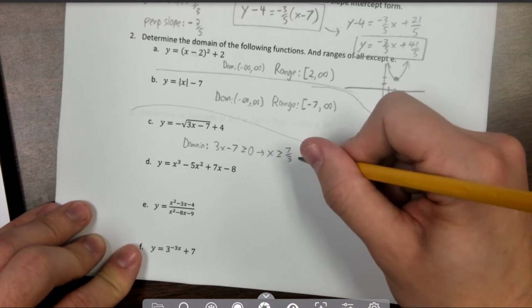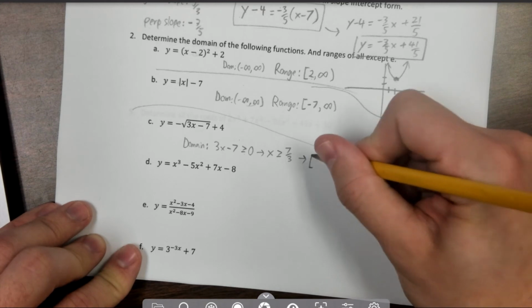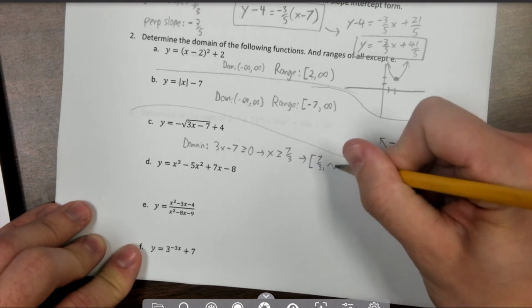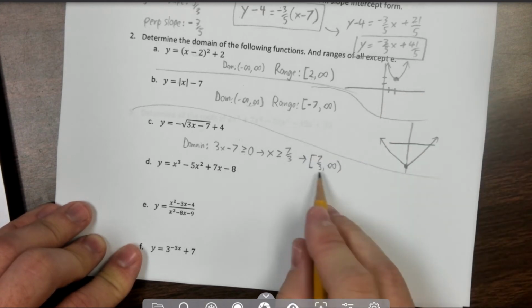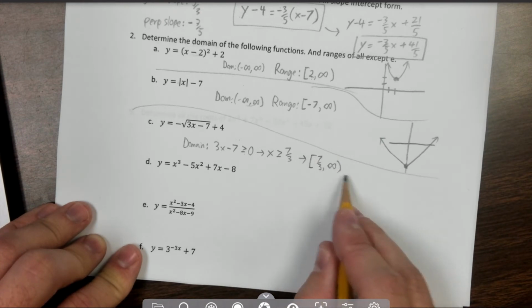So what's another way of writing that? Well, that's 7/3, comma, infinity. So that's going to be my domain. My domain is anywhere that x is 7/3 or larger, forever and ever and ever.